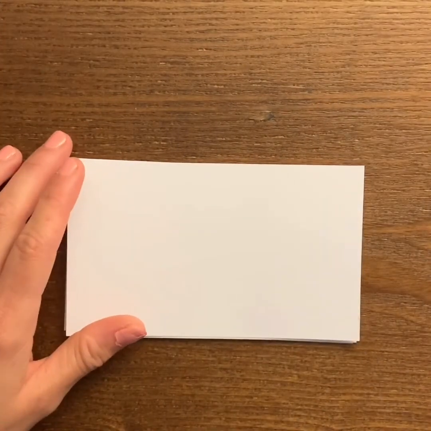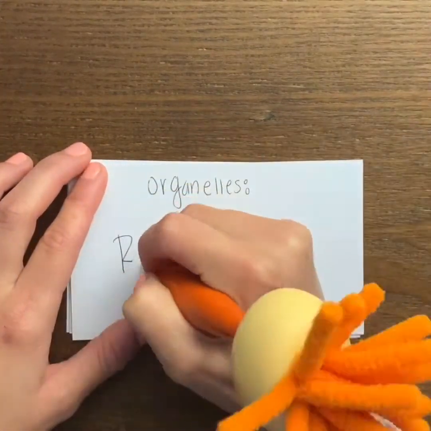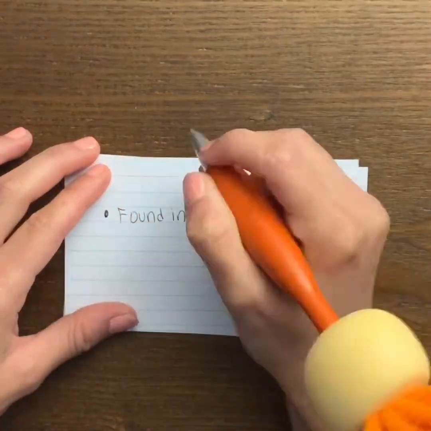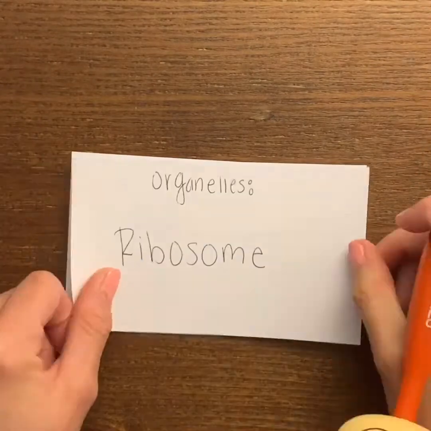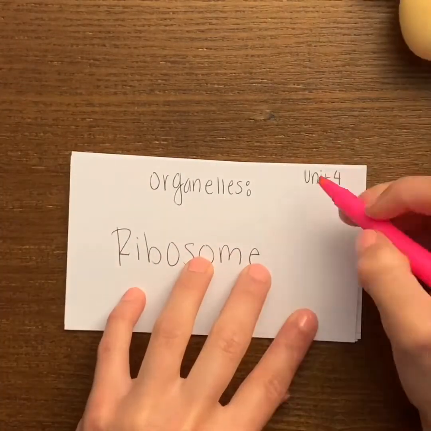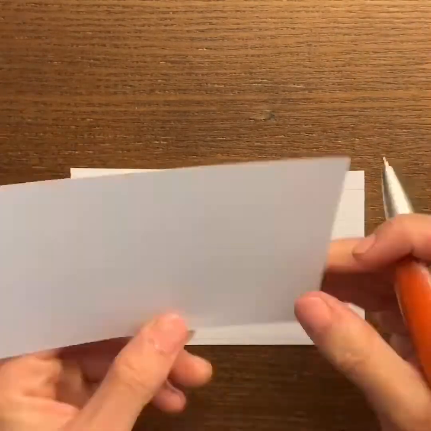Another way you could organize your flashcards is by unit or chapter. This would be best for classes that you find yourself using a lot of flashcards for and needing to keep them separate and organized as the class goes on.